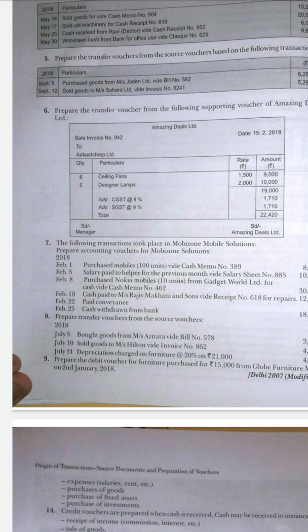Okay, so put the voucher number 1, put the date, put debit purchase account, and credit Miss Aznara. Understood? And put the amount for debit and credit individually, and put the total and put the signature. See the second one.